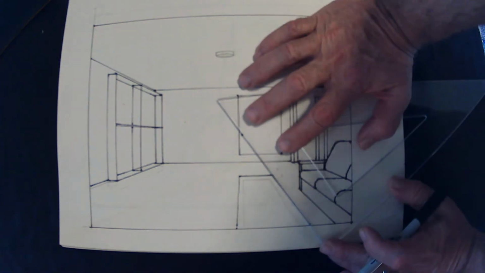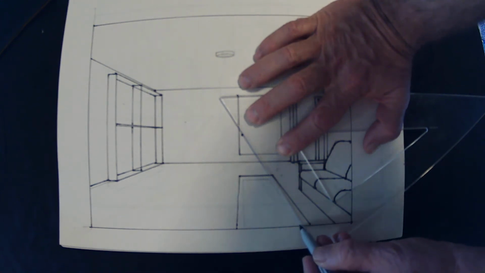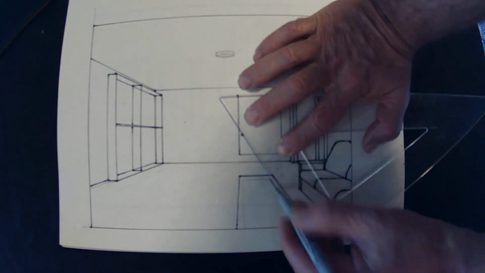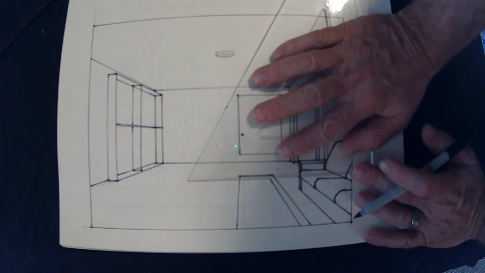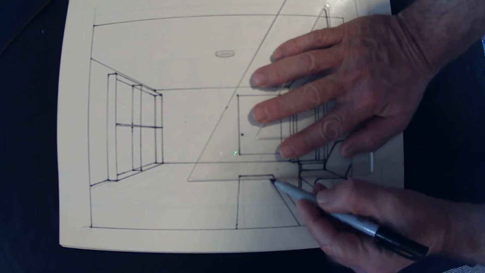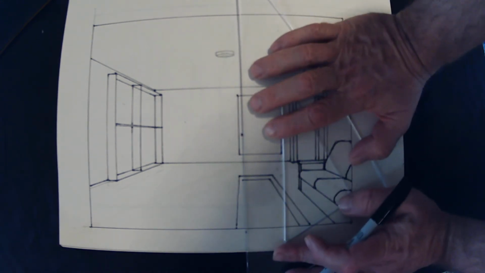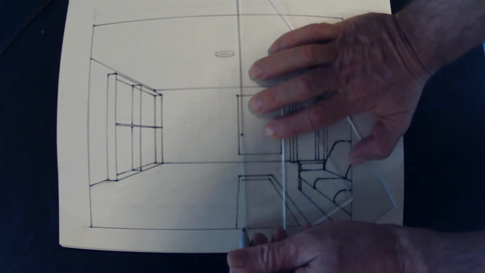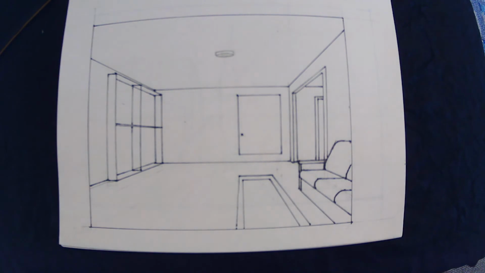Okay, so then I come from the vanishing point again here. It's got like a wooden edging on it, and that's parallel to the eye line. And then I come from the vanishing point again right here, like that. And then I've only got one more thing I need to do.